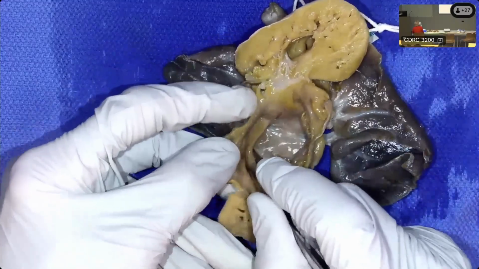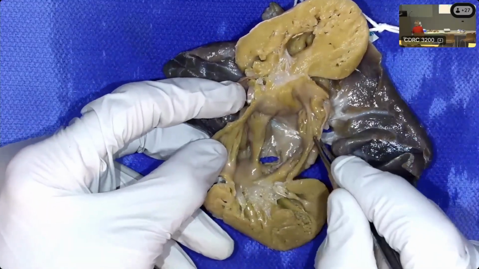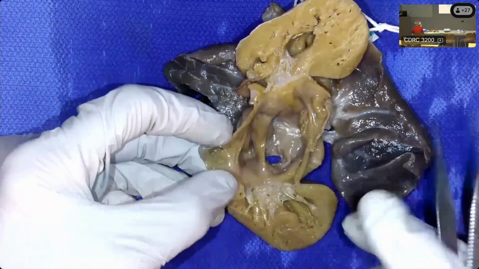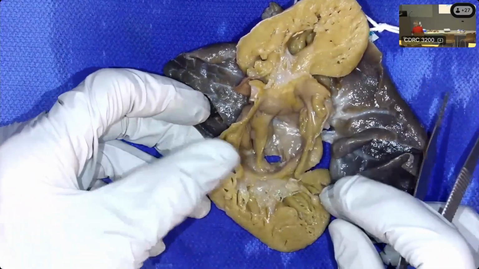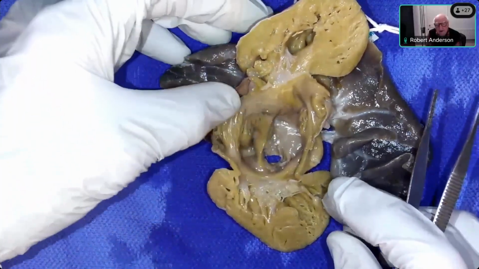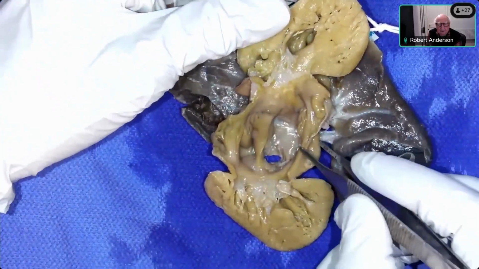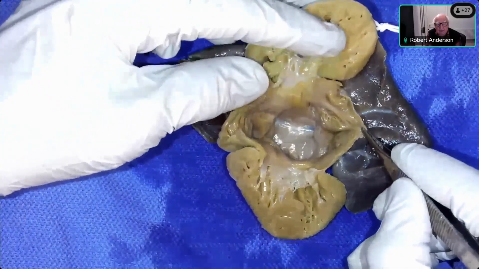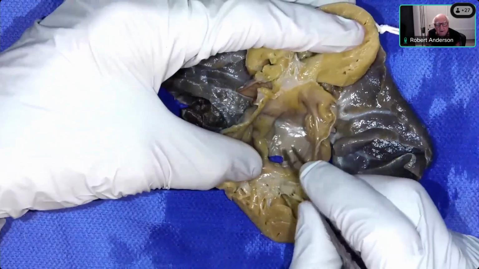So a very interesting kind of middle of the road. I don't know where to put this heart. So I think the pectinate muscles are the giveaway, and I think those are coronary veins coming in. I don't think there is a coronary sinus. I think you're right there.